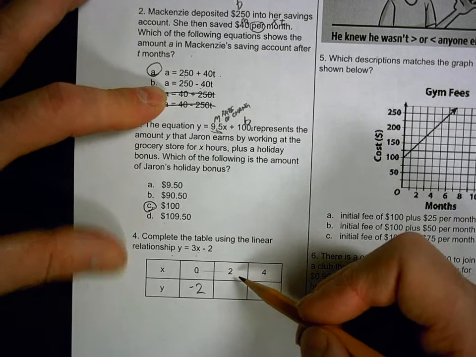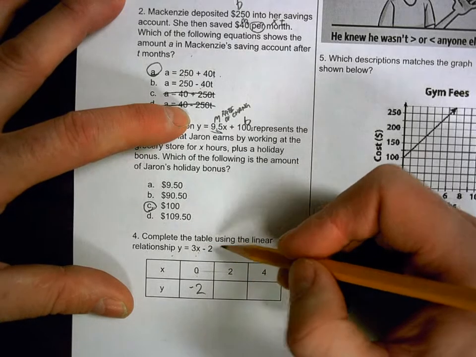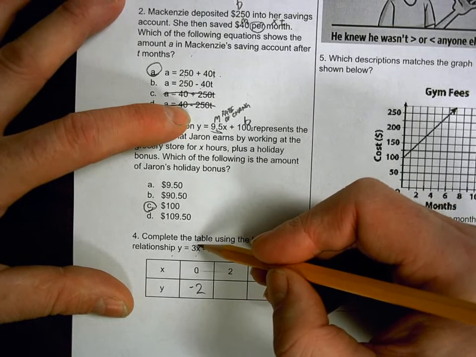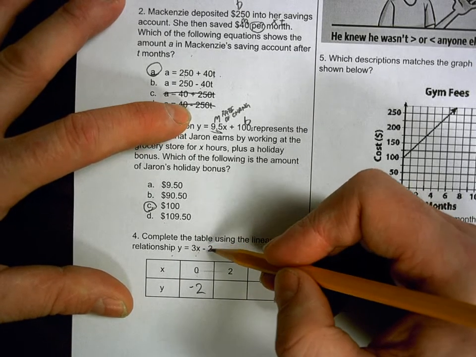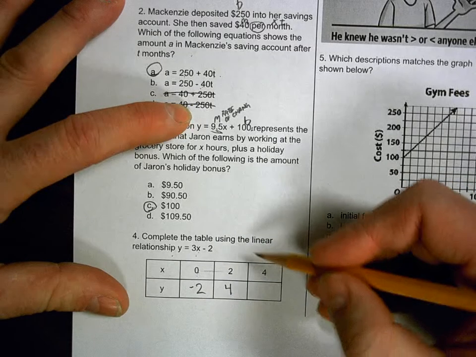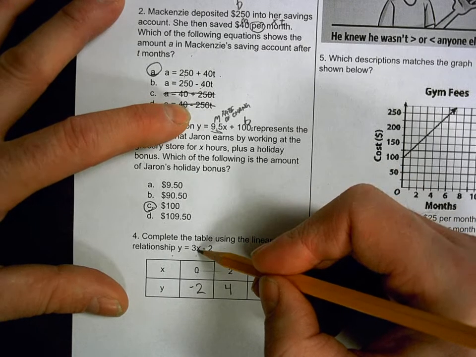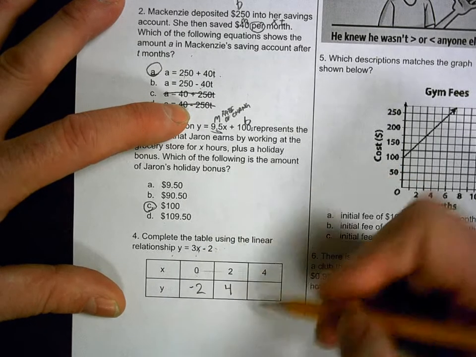So we plug this one over here. It's 2. 3 times 2 minus 2. So 3 times 2 is 6. Minus 2 is 4. This one we got 4. So 3 times 4 minus 2. 3 times 4 is 12. Minus 2 is 10.